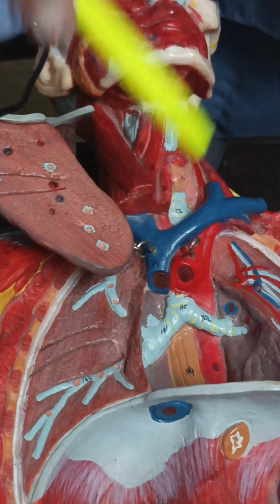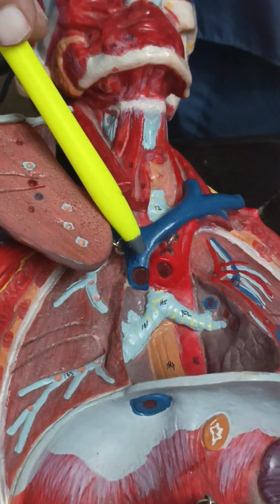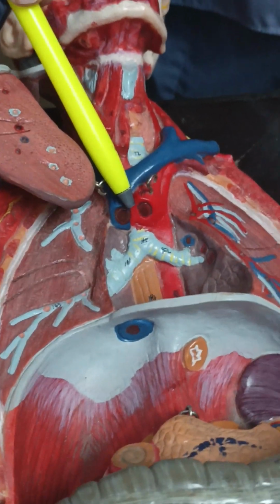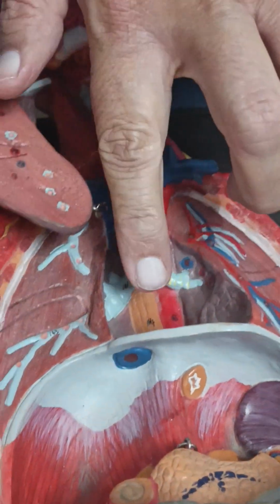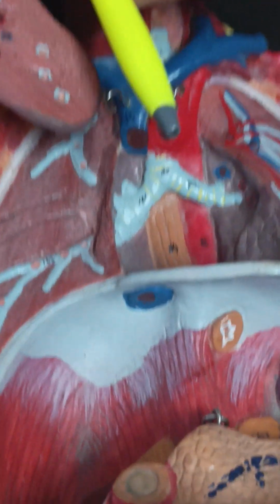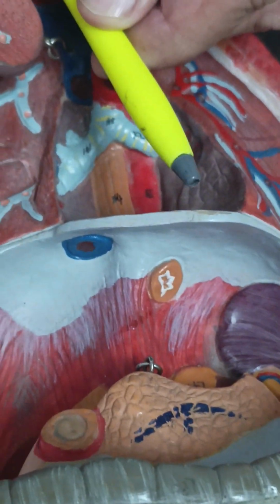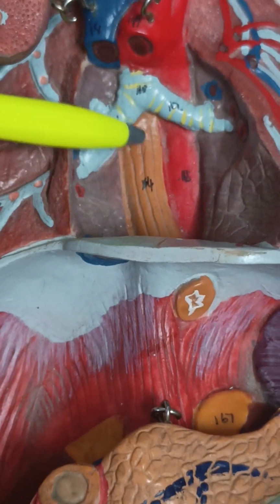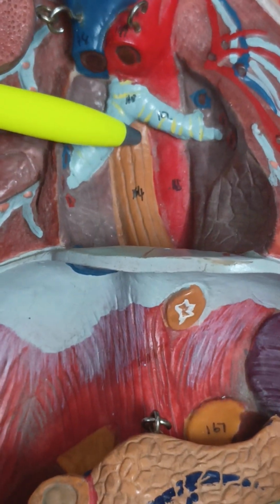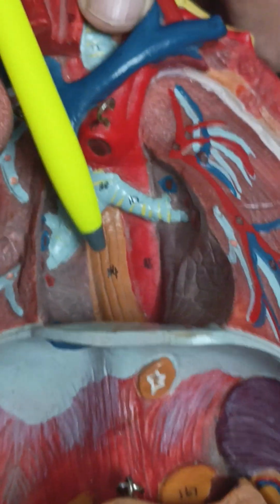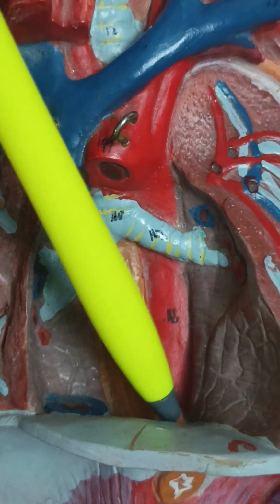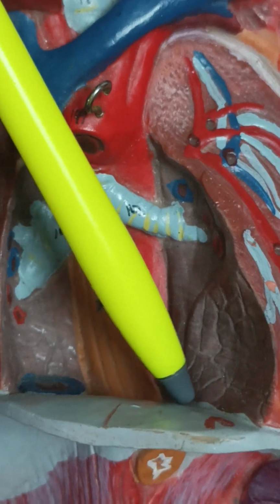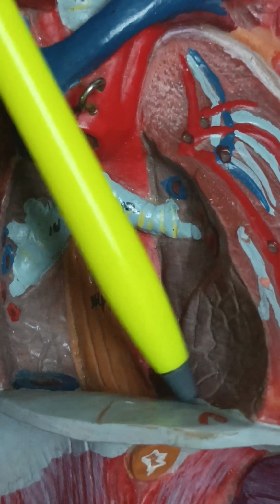And then note this part: at the level of the thoracic 7 vertebra, the esophagus deviates toward the left and in a forward direction. First it lies in contact with the posterior thoracic wall in the midline, then it deviates to the left and forward.